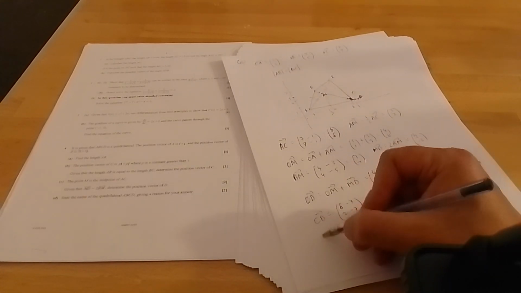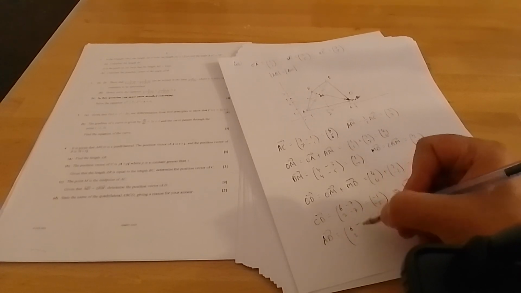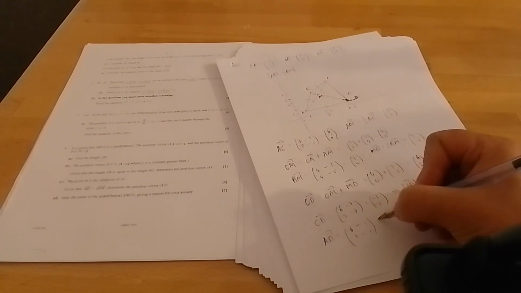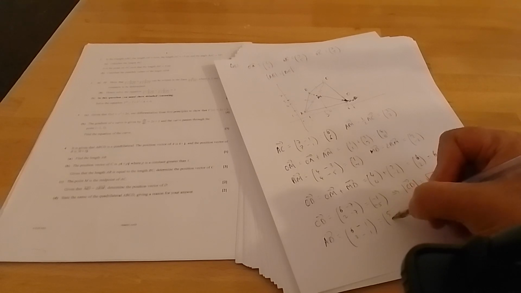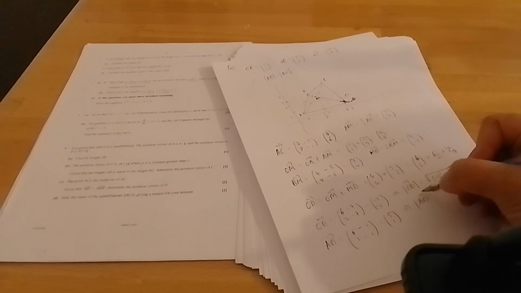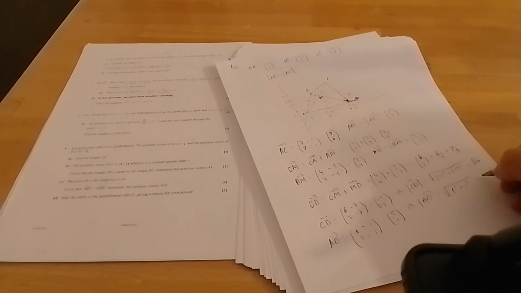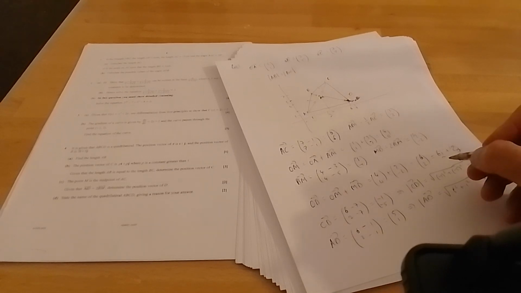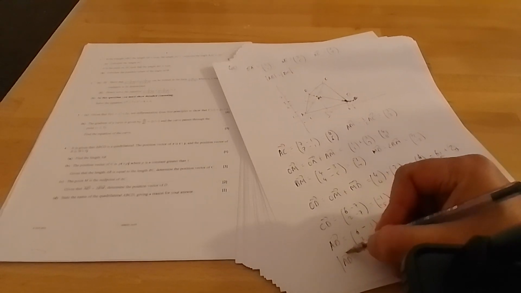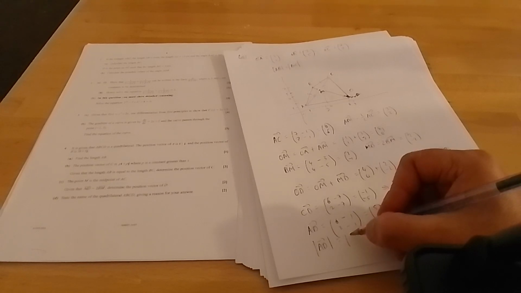Right. We can also work out what AD is. AD will be 6, 2 minus 1, 1, which will give us 5 and 1. And then we can work out the length of AD, which will be 5 squared plus 1 squared inside a square root, which is also root 26. So therefore, the length of AD is equal to the length of CD.